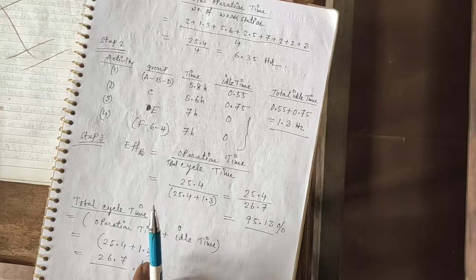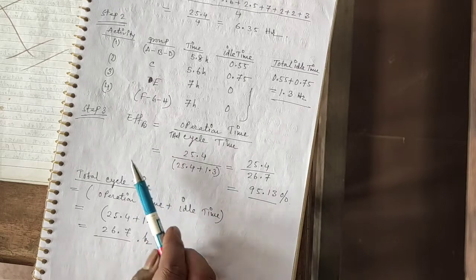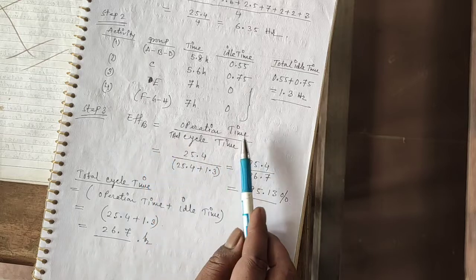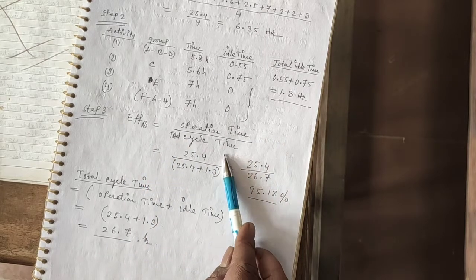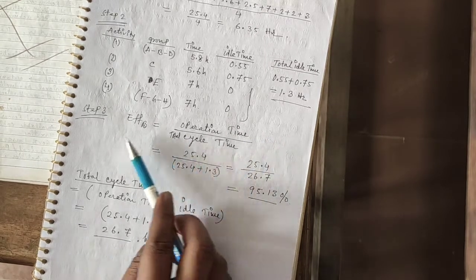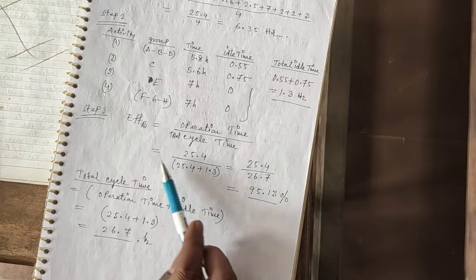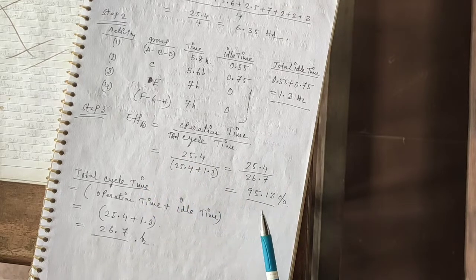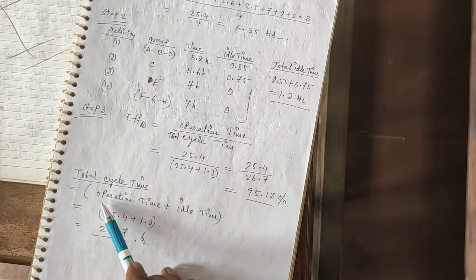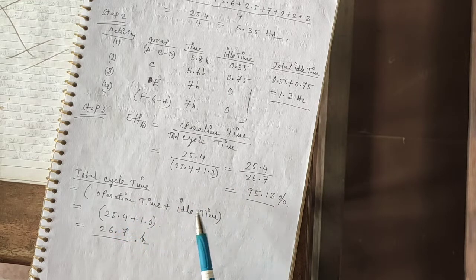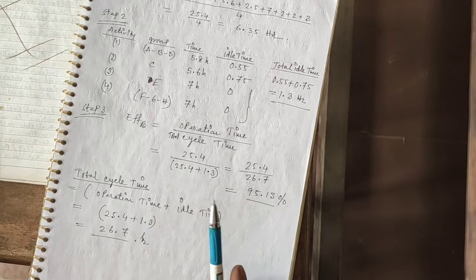So now in step 3, we have to calculate the balancing efficiency, or EFFB, that is operation time divided by cycle time. Through this formula we can easily get the balancing efficiency of 95.13 percent. Now, if you have operation time and idle time, then joining these two you can get the total cycle time easily.